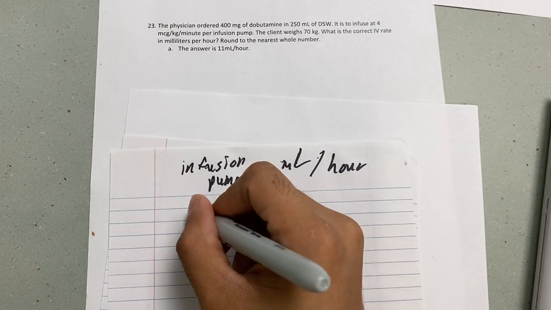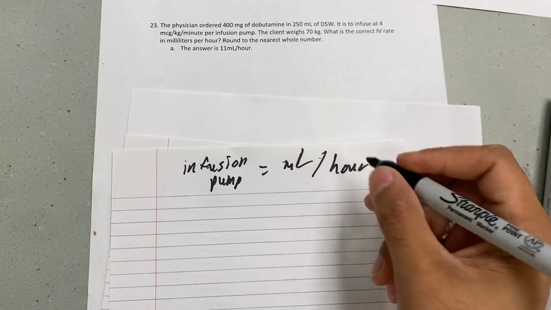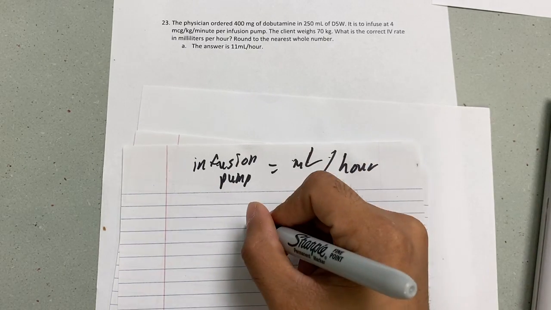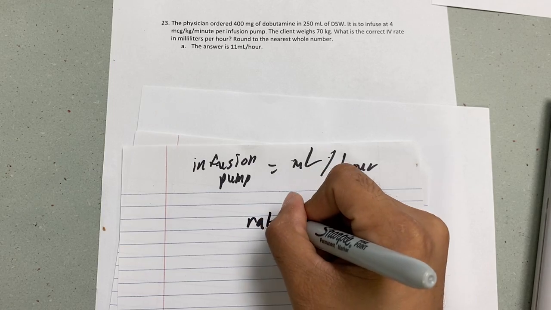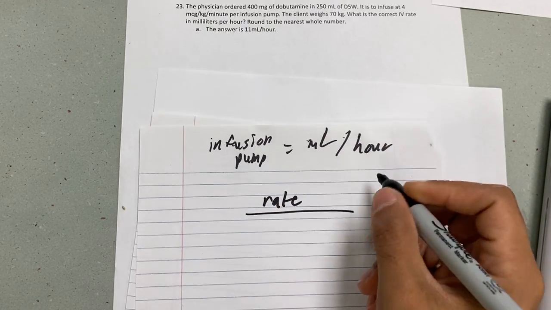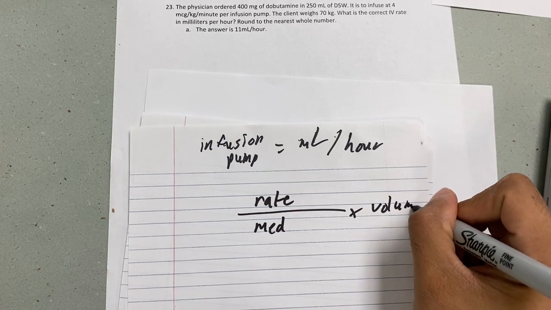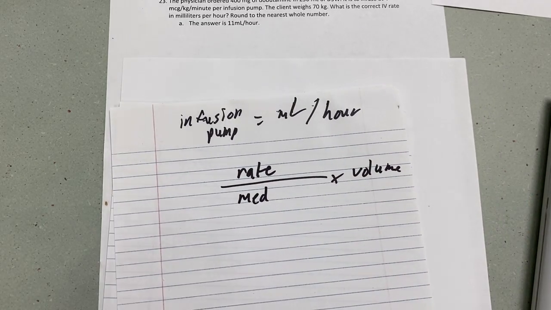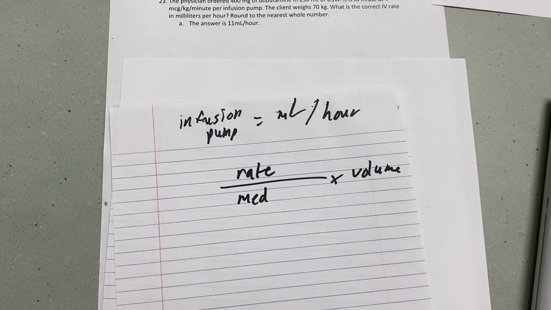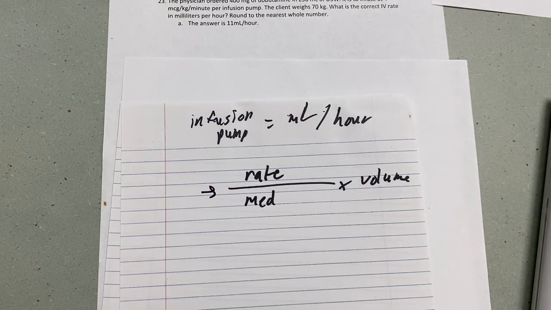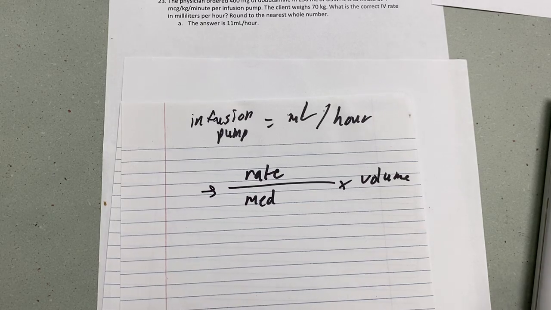Okay, so taking a look, our formula that we like is we take our rate divided by our medication multiplied by our volume. And some students are like, oh, it's kind of like DHS. The premise looks a lot like DHS. You can think of it kind of like DHS's cousin.